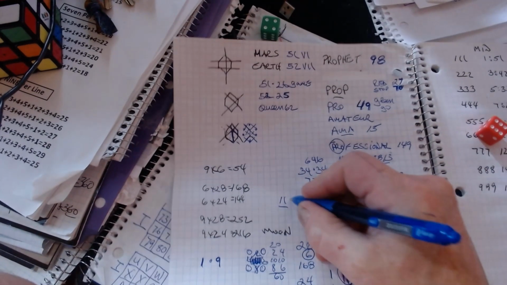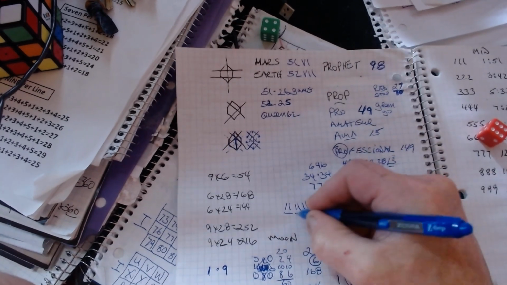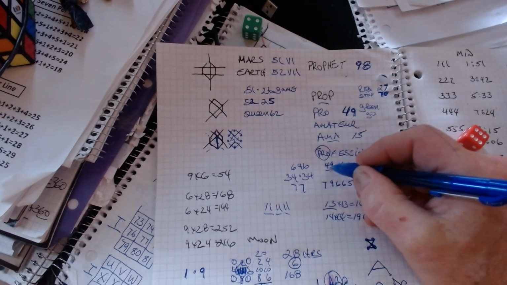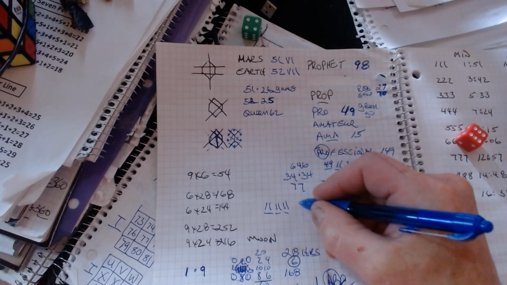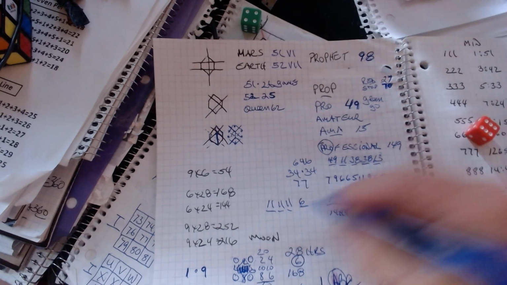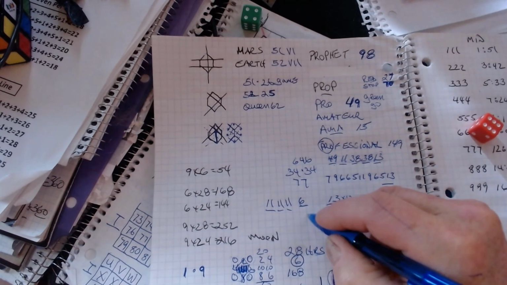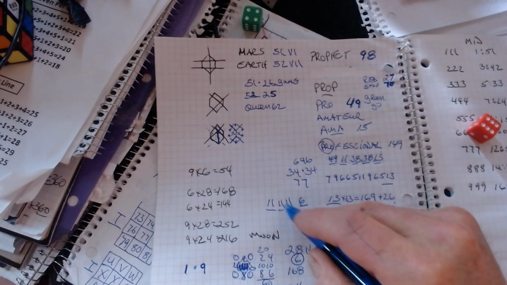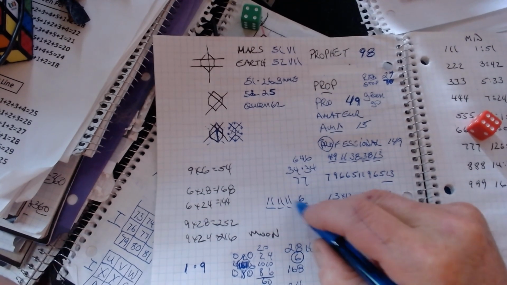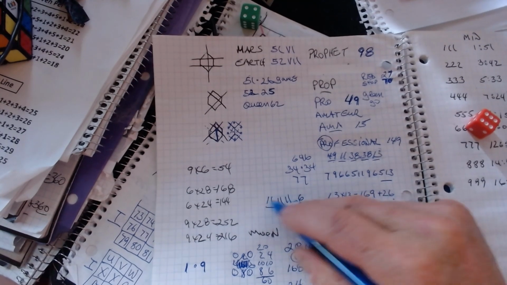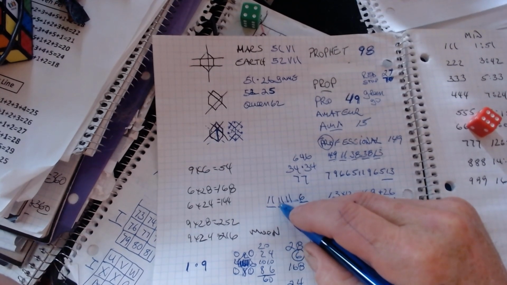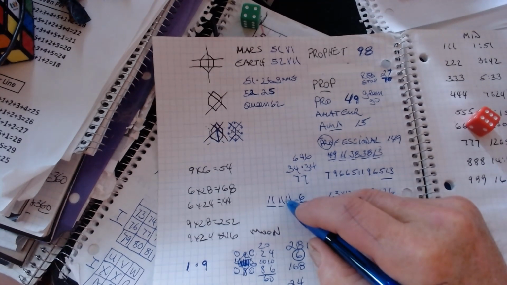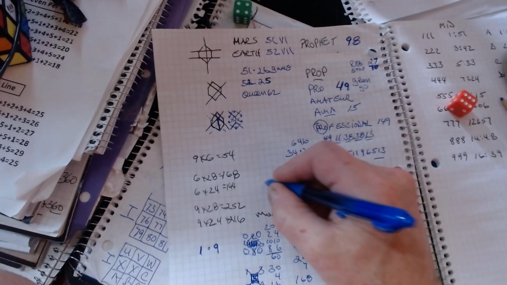11, 11, 11. So what we're going to do here, right, is we can add them up, and then it's going to equal 6. 11, 11, 11, 2, 4, 6. Or what we can do is 1 times 1, 1 plus 1 is 3. 1 times 1, 1 plus 1 is 3. 1 times 1, 1 plus 1 is 3. So then we have 3, 3, 3. So 3 and 3 and 3 is 9. 3 times 3 times 3 is 27. 2 and 7 is 9, right?